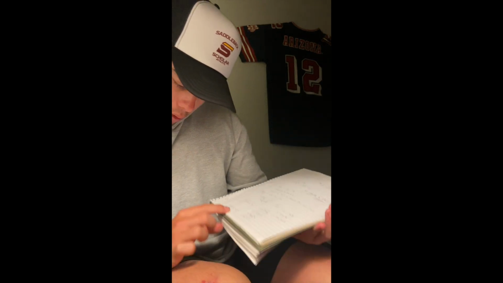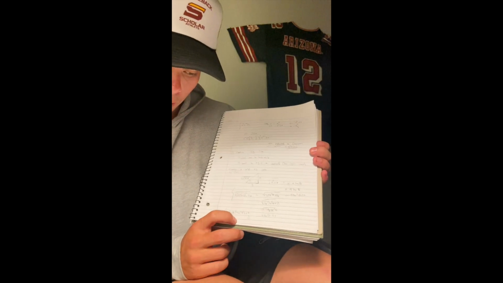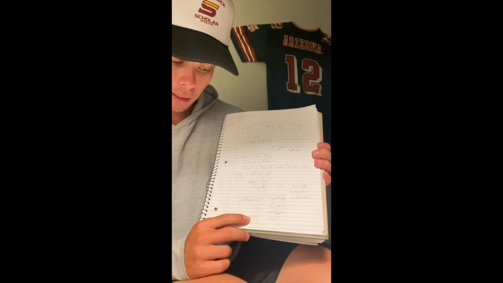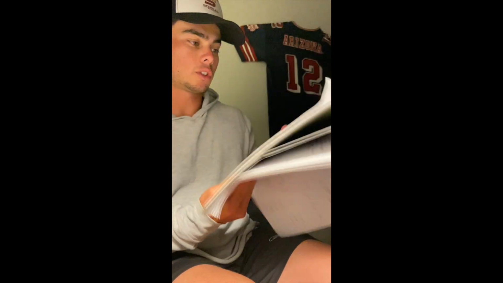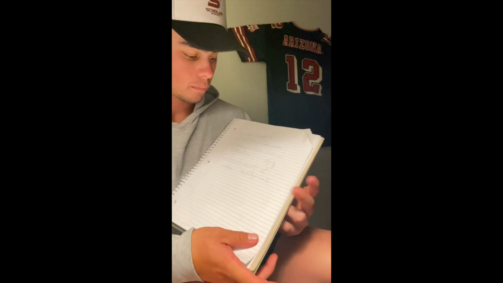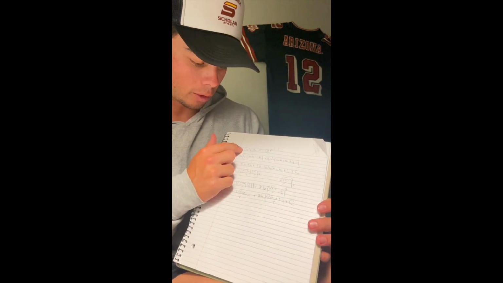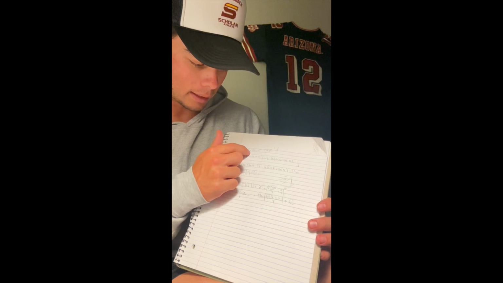So we get 4 secant theta times 4 secant squared theta d theta. Flipping the page. So we end up getting a 16, pulling that through the integral, secant cubed of theta d theta.